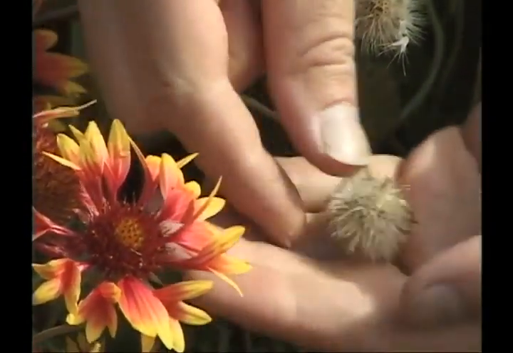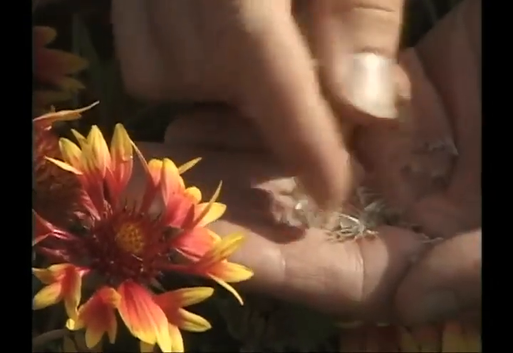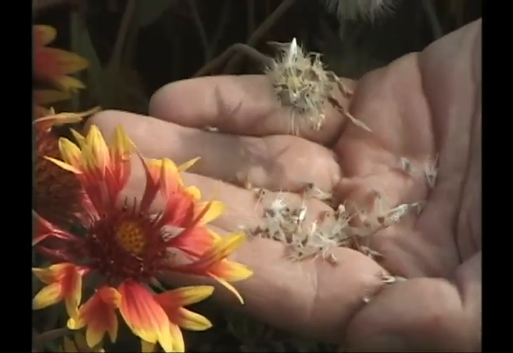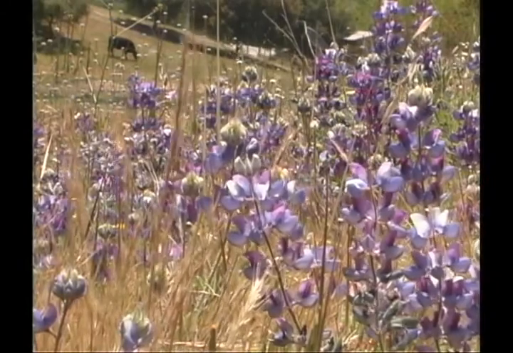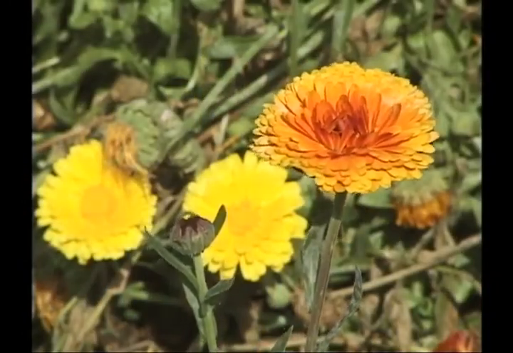The seeds from wildflowers and many annual flowers can be collected from the garden and easily processed. Some common seeds which are easy to collect and use include coreopsis, lupins, sunflowers, and calendula.